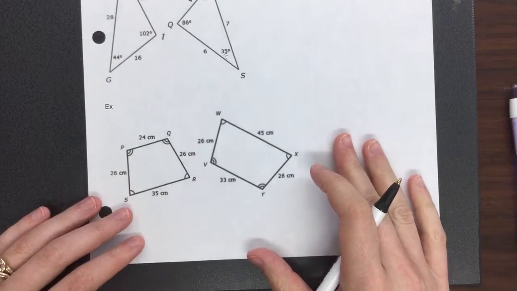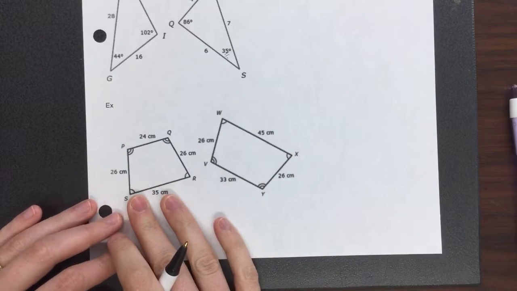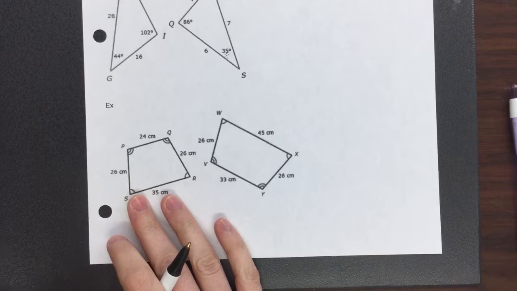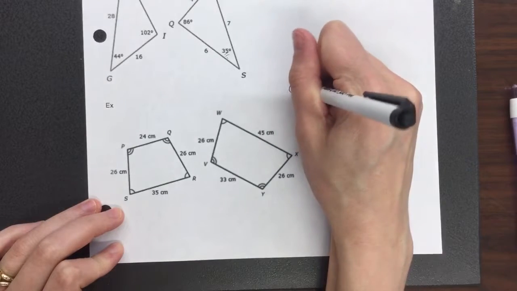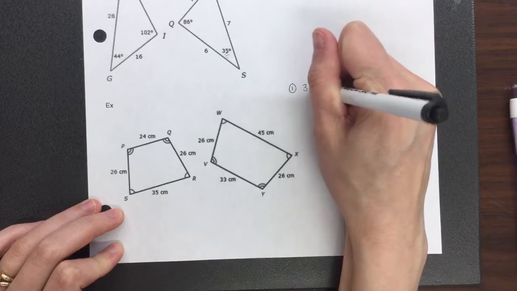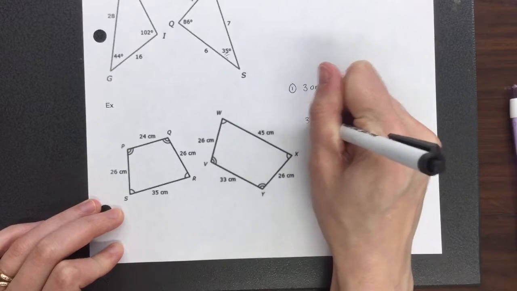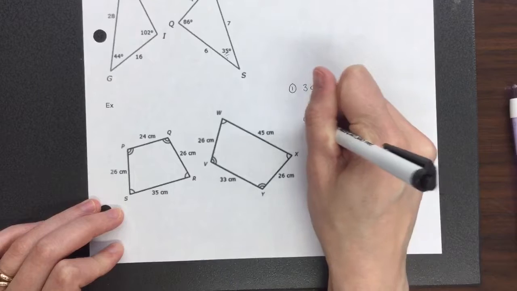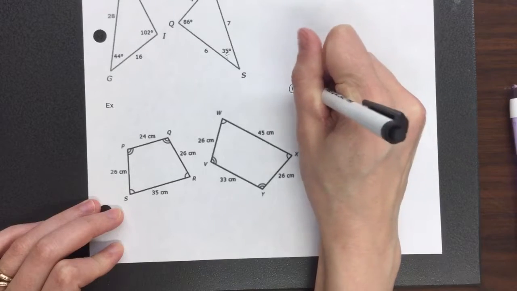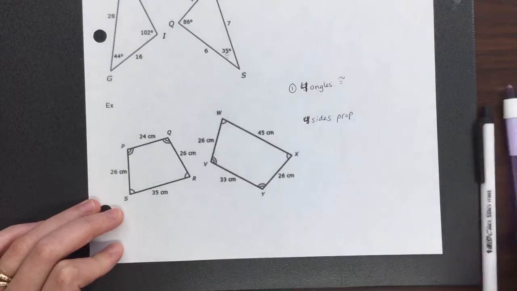And looking at the last example, we've got two quadrilaterals and they want to know if they're similar. If they are, write a similarity statement and our similarity ratio. So first we've got to show the 3 angles are congruent, and then the 3 sides are proportional, or the 4 sides, 4 angles. That would work good if we had a triangle, but these are quadrilaterals.